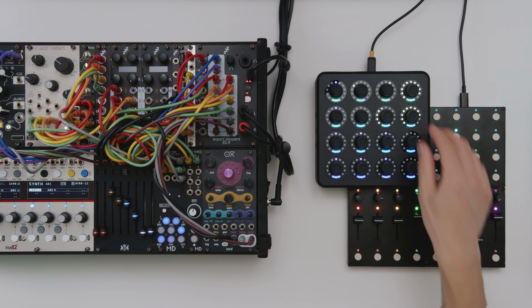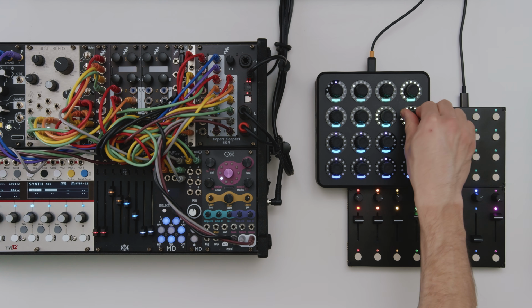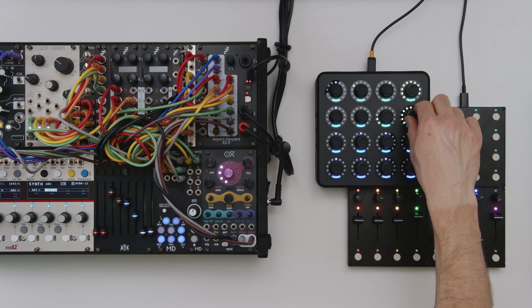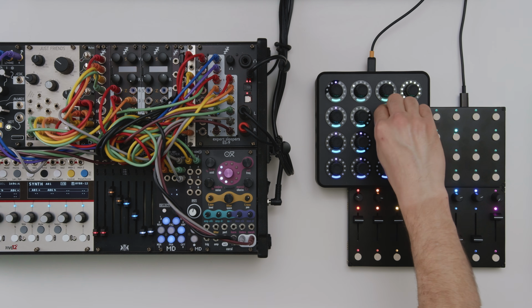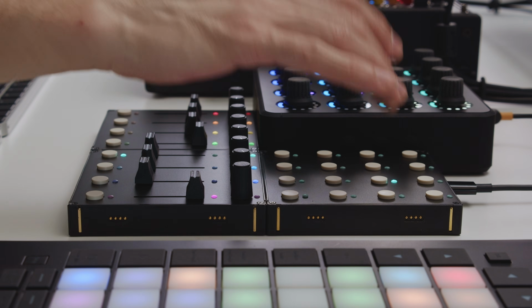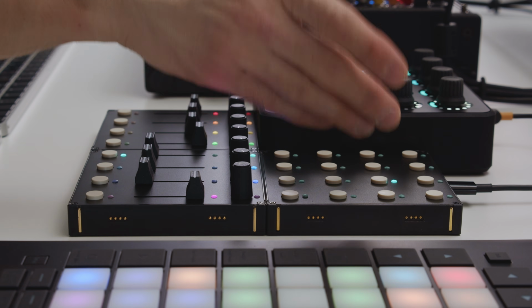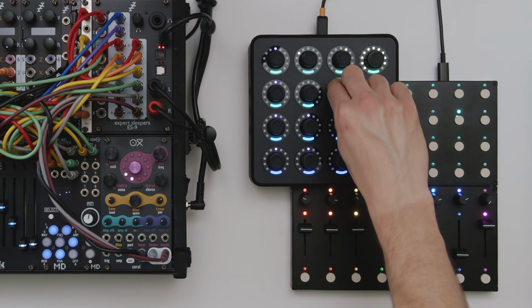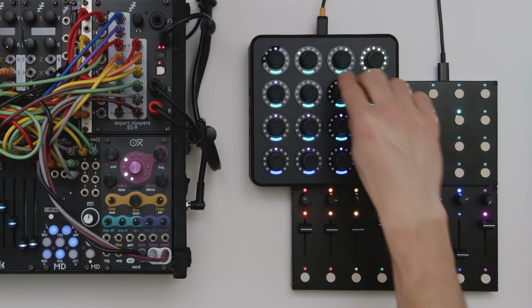And they're all the same type of things. Like this one is going to be some sort of effect. This is going to be some sort of attack and decay. This is going to be some sort of other effect. So if these knobs are in a certain place and I hit a new sound, that sound is going to have the characteristics of the previous sound. And then if I want to make it sharper, I can go like that.